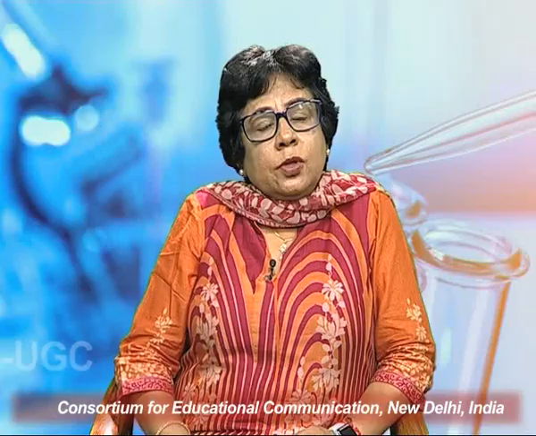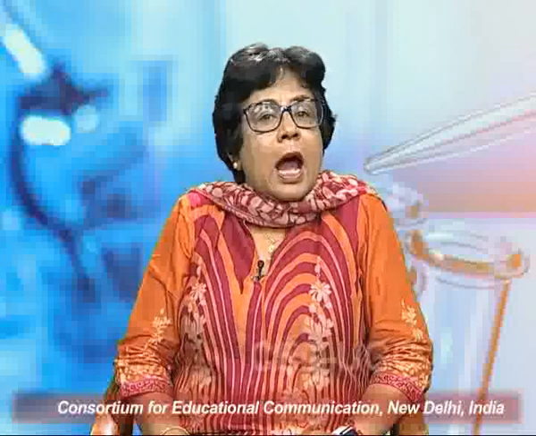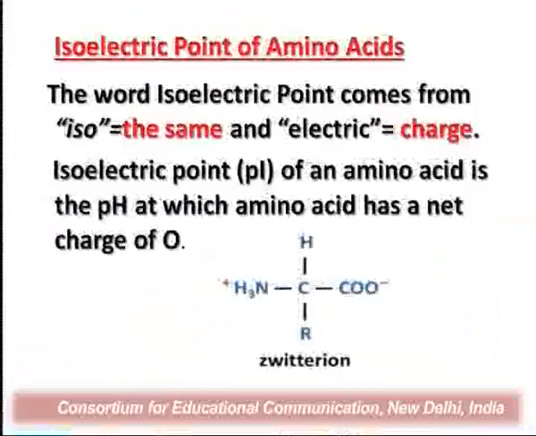So now we come to the next point. What is the isoelectric point? Isoelectric is derived from the word iso, which means the same, and electric is drawn from the word charge. So isoelectric means that the molecule is having the same charges. What I mean by same charges is that it is having equal charges.